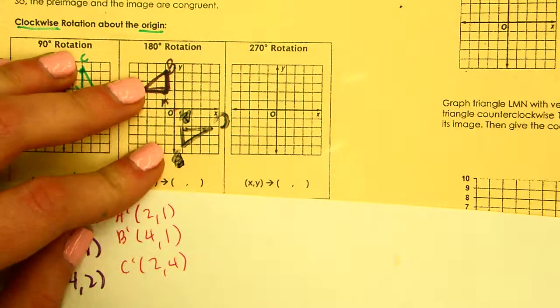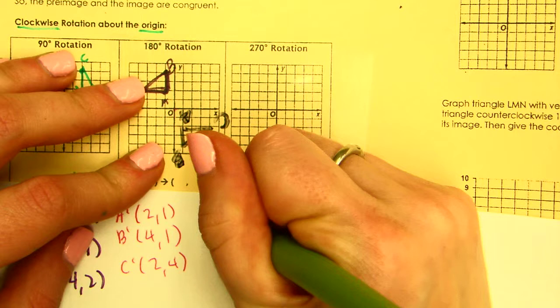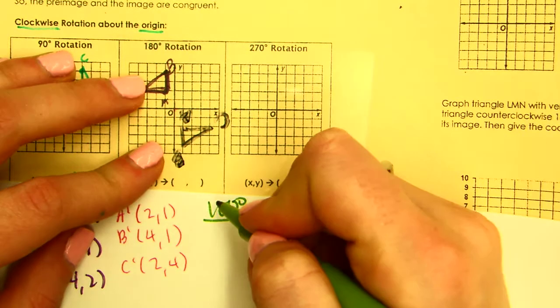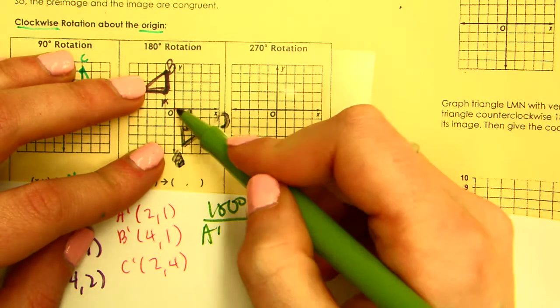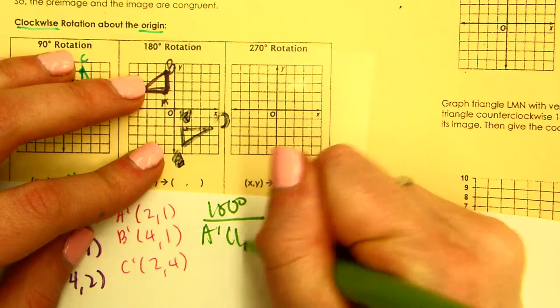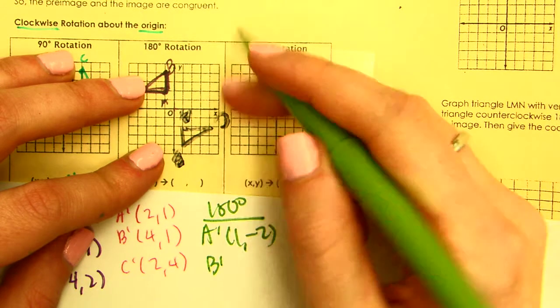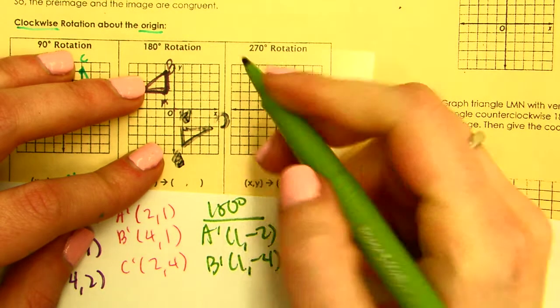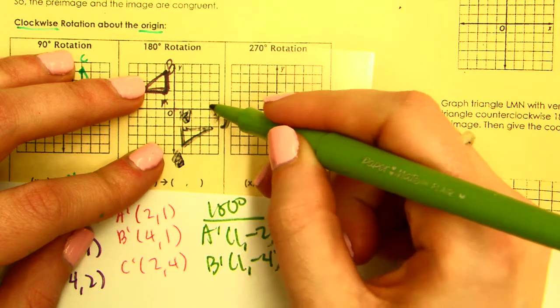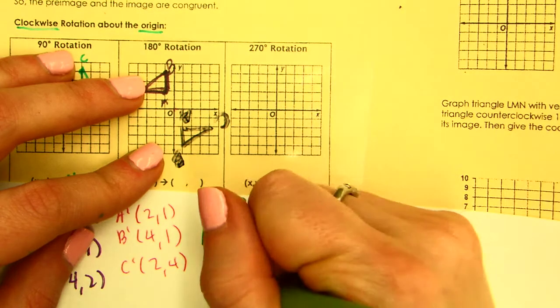I'm going to use a different color. So this is for 180 degrees. A prime is at 1, negative 2. B prime is at 1, negative 4. C prime is at 4, negative 2.